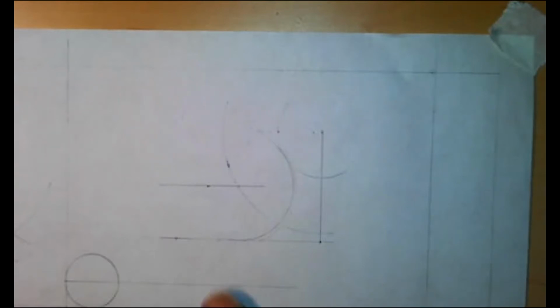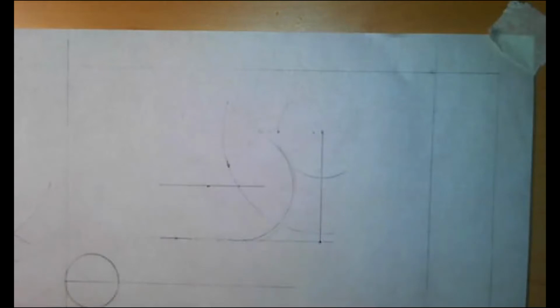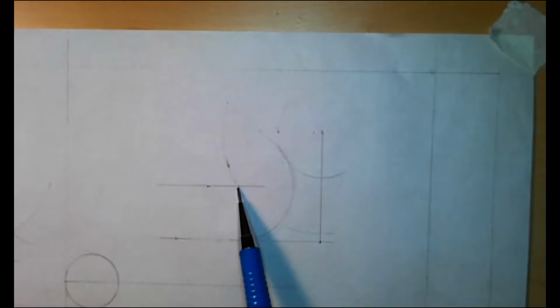Again, if these points of tangency aren't good, just like I did, go back and look at your dimensions, and check your math to make sure everything is right. I discovered that from here to here was not actually 3/4. Okay, and it worked out perfectly.